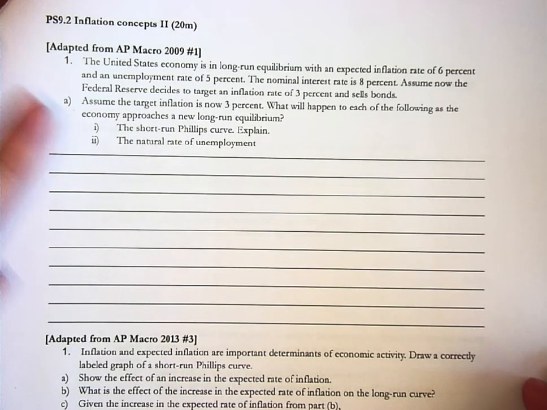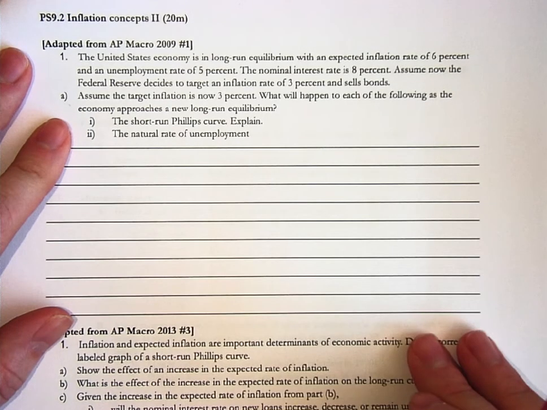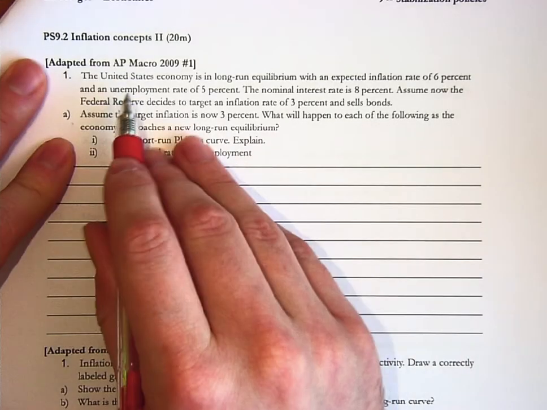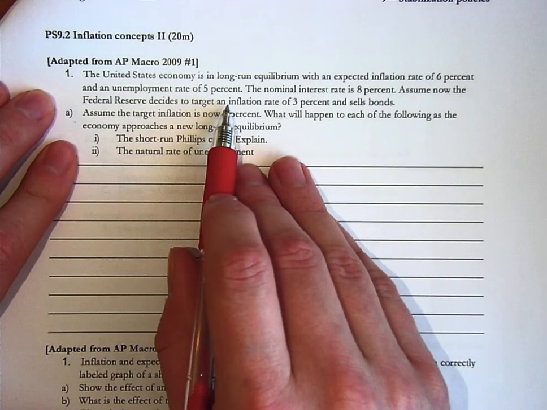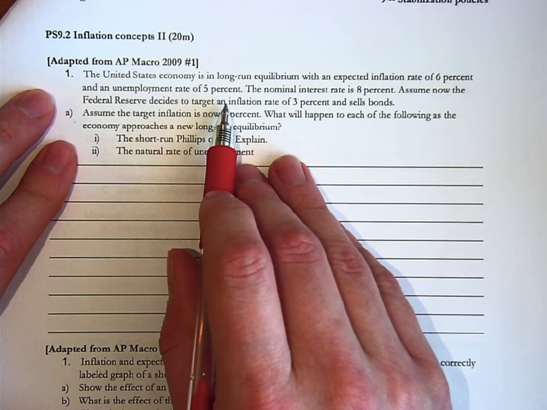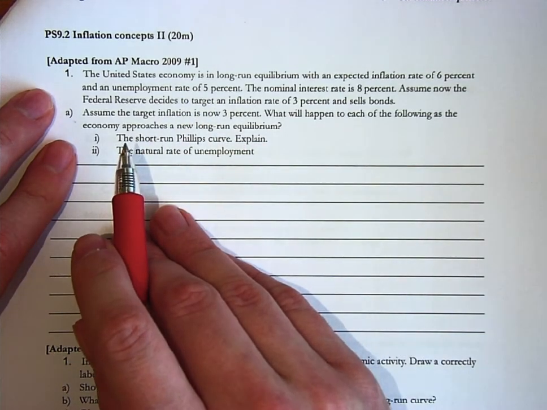practice with the idea of maybe moving around the Phillips curve or identifying different points on the Phillips curve and that sort of thing. So this is adapted from the AP macro test, question number 1. This is the same problem that we actually looked at a few pages ago in a different problem set, but we're going to return to it here because it's kind of a useful problem for looking at the Phillips curve.